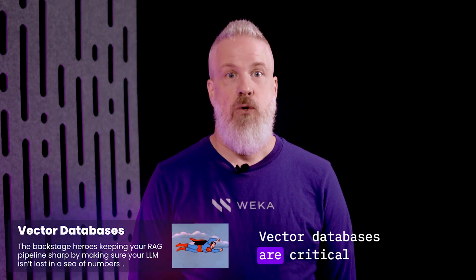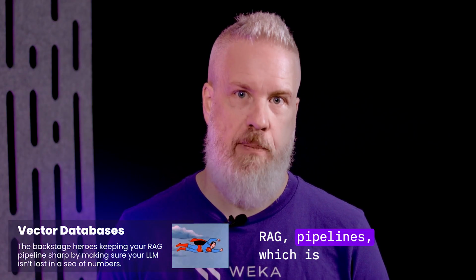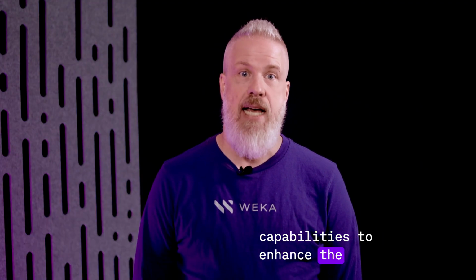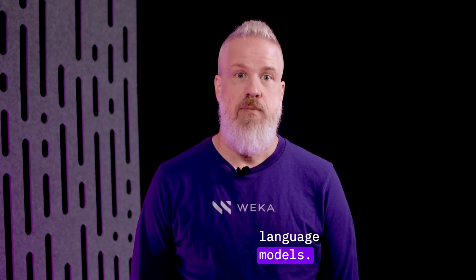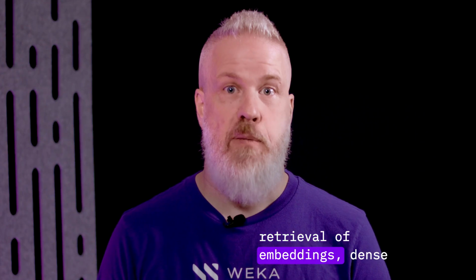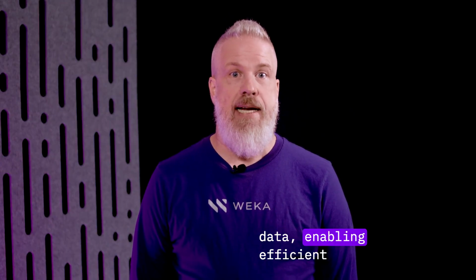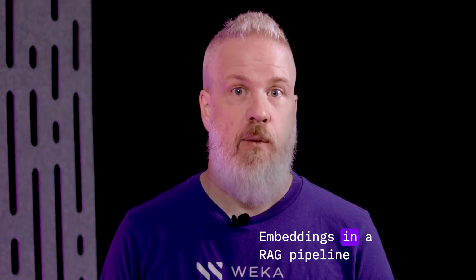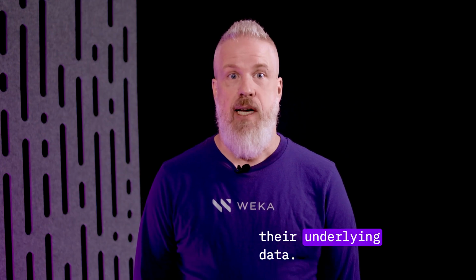Vector databases are critical to the functioning of Retrieval-Augmented Generation, RAG, pipelines, which leverage vector search capabilities to enhance the accuracy and relevance of the outputs generated by large language models. In these pipelines, vector databases manage the storage and retrieval of embeddings, dense vector representations of textual data, enabling efficient and precise information retrieval. Embeddings in a RAG pipeline are constantly evolving, reflecting the relevance of their underlying data.